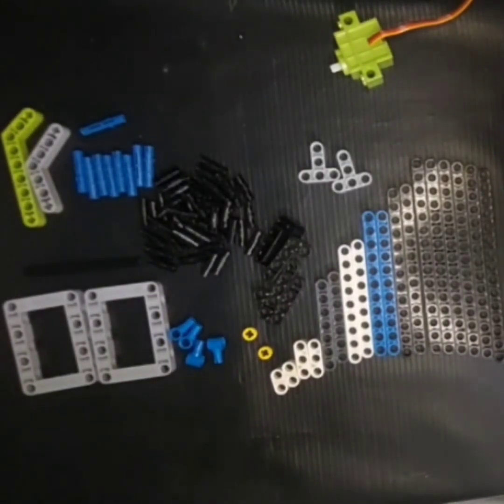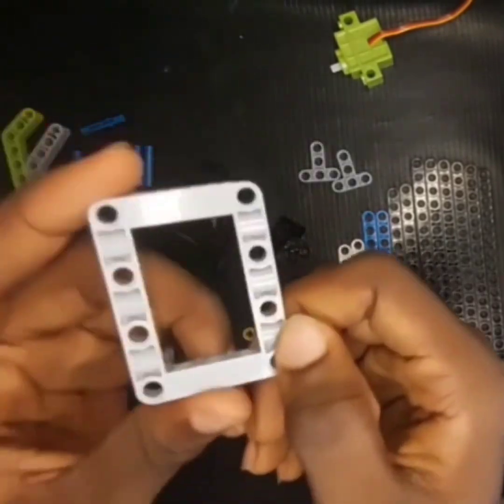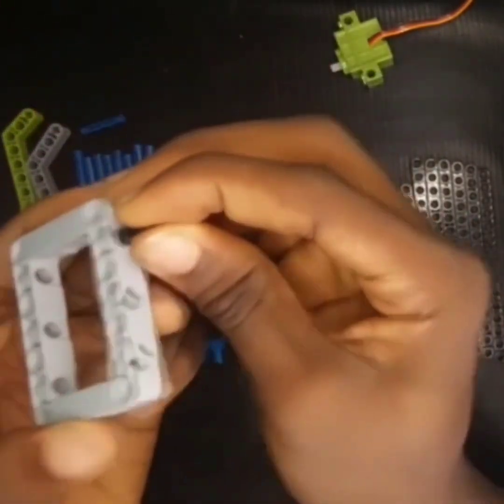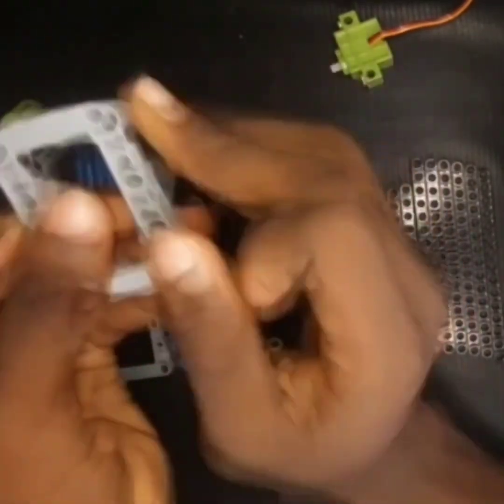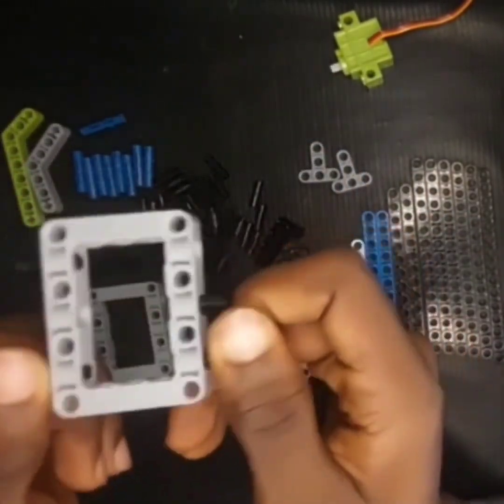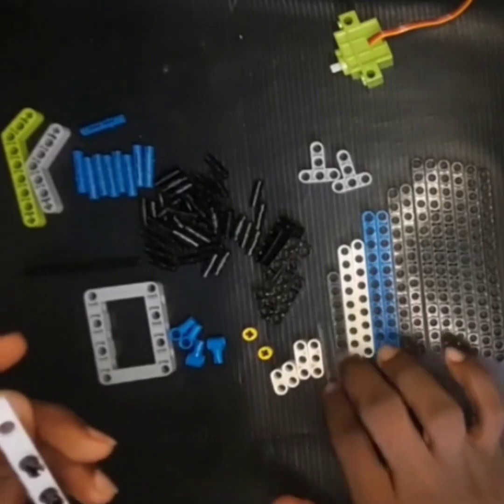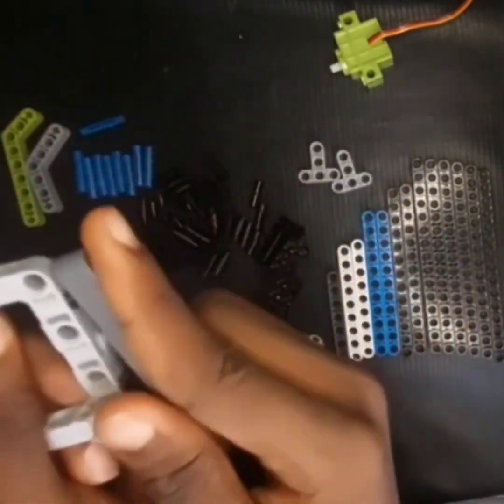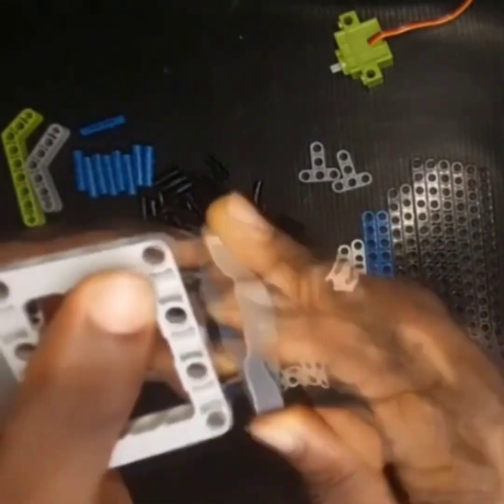The first step is to build a frame, and then add 4 pins here: 1, 2, 3, 4. One here, 2, 3, and 4. So the next step is to add two 1 by 7 beams, here and also here.